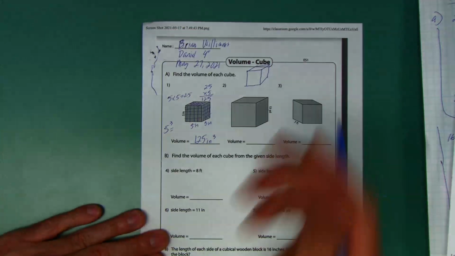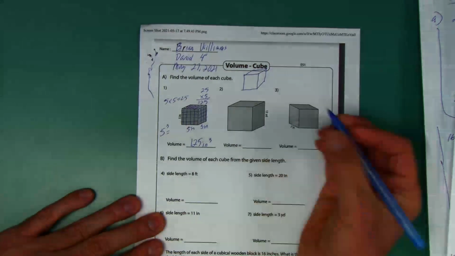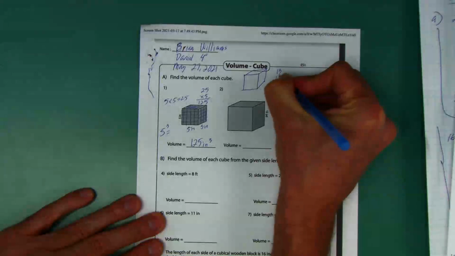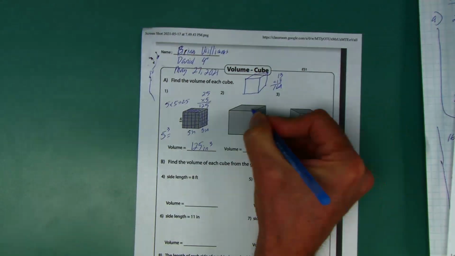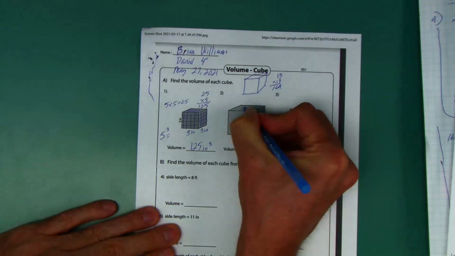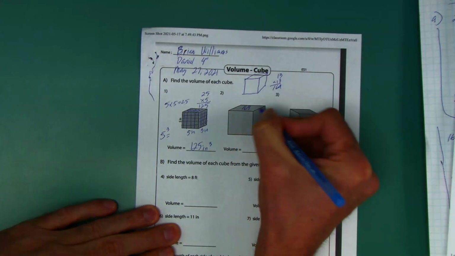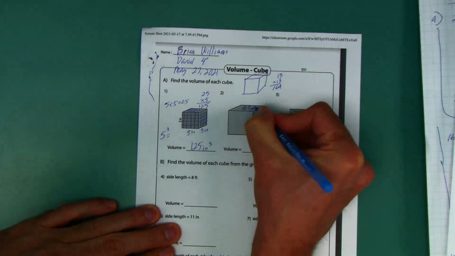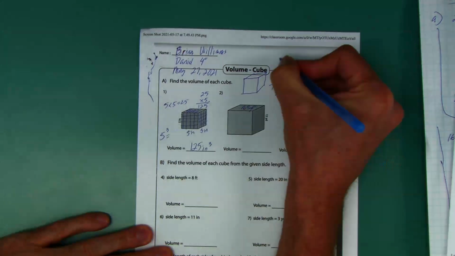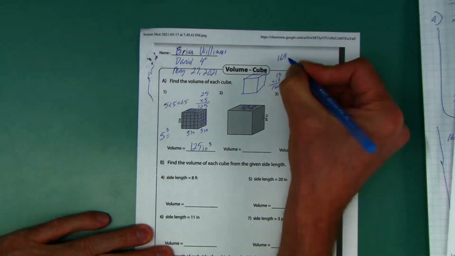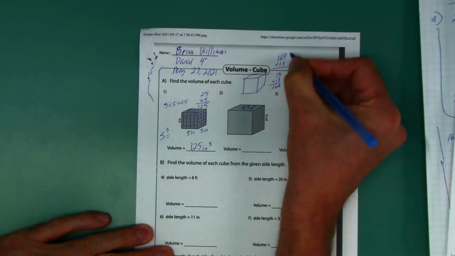13 yards, we're going to go 13 to the third power. 13 times 13 is 169. That would be the area of the top. And that's going to be square yards. Now, that's that top layer. I have 13 layers of 169. Let's go multiply and see what you get.